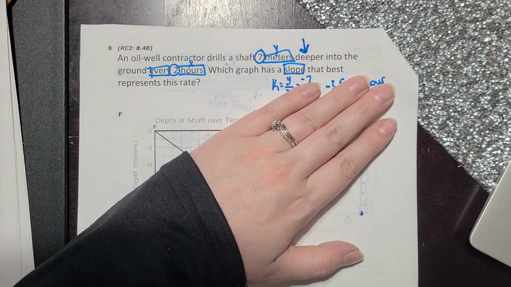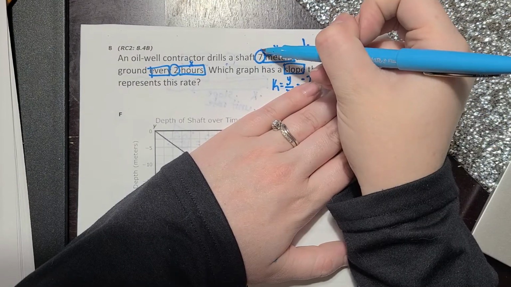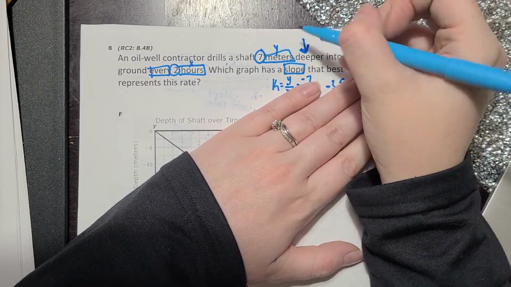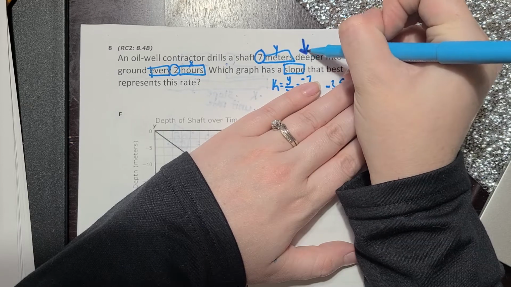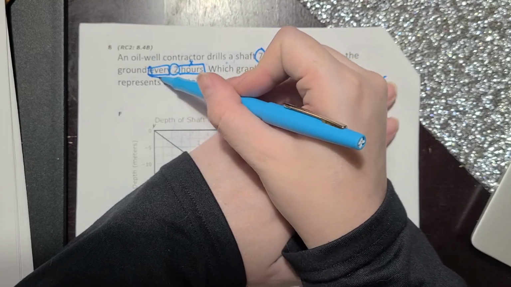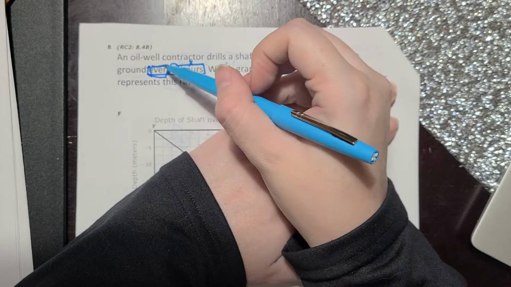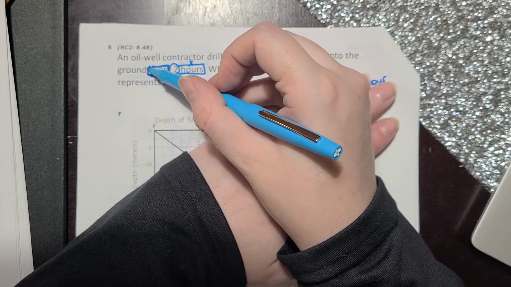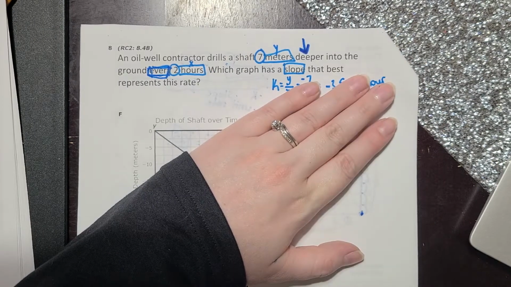Okay, so there's a few things. I went ahead and cubed it. I circled 7 meters. Deeper is telling me that it's moving down into the ground, every, which is a P word, every 2 hours. That's telling you where your variables are. 2 hours, we're finding a unit rate.